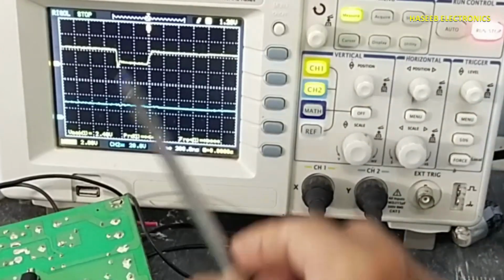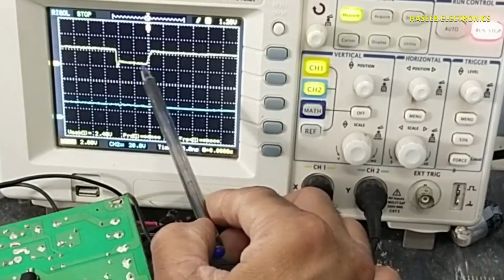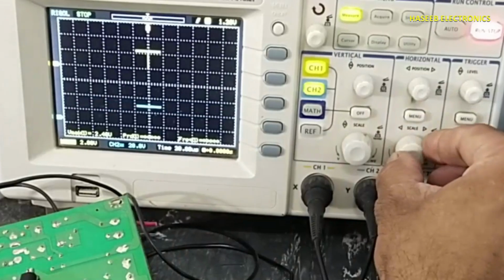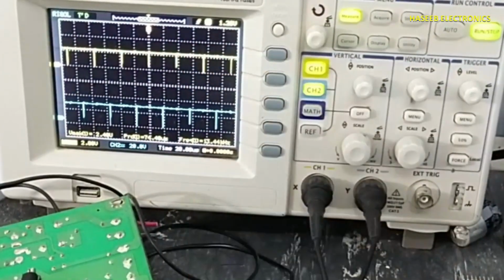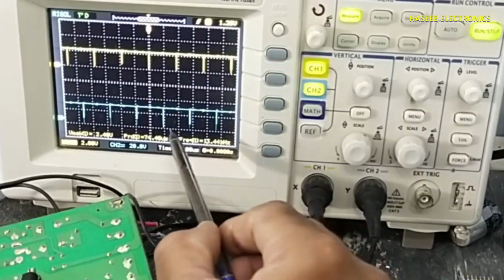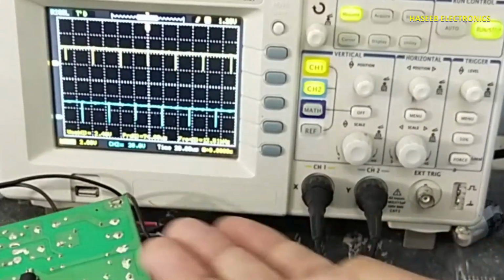When it is collapsing, it will show this peak with this signal. It will collapse and become one signal. Every signal is touching the zero line, but in the display it is sometimes showing above the zero line.